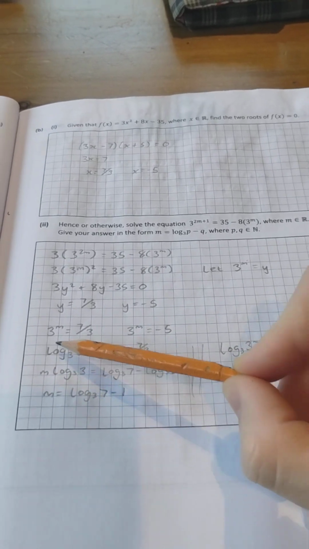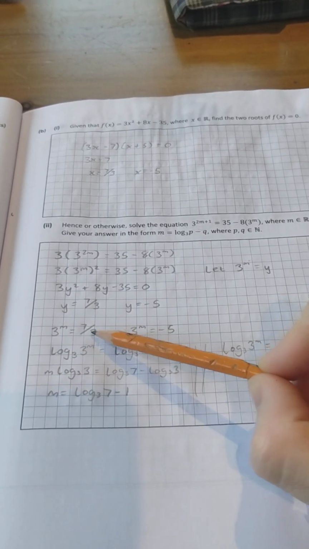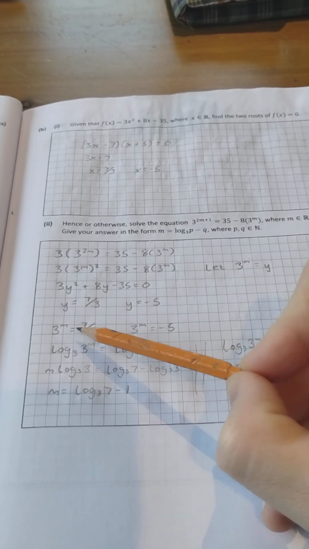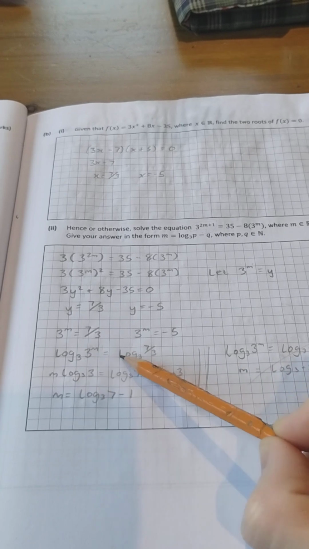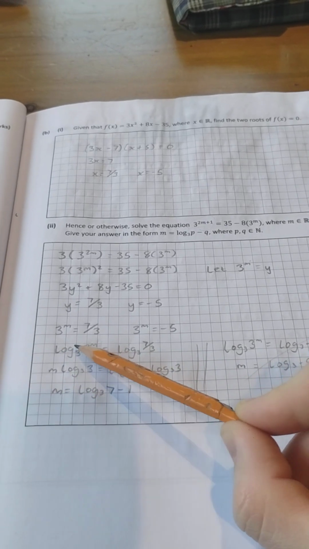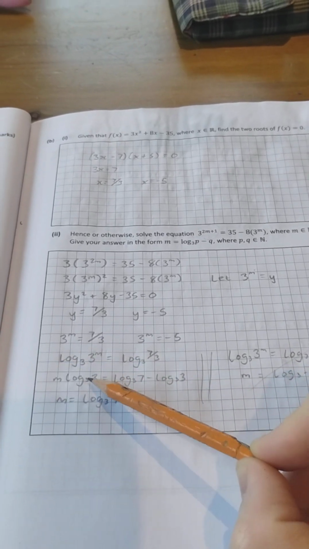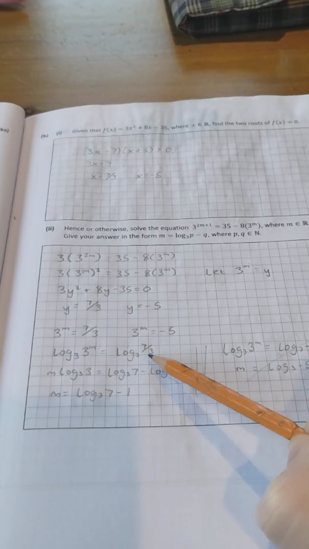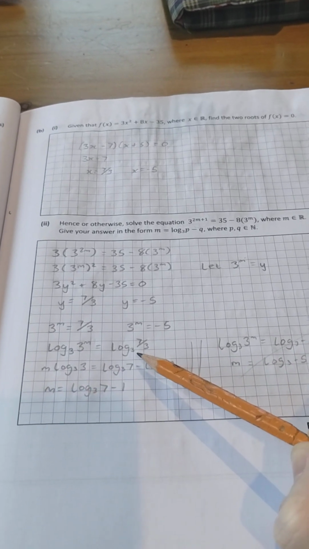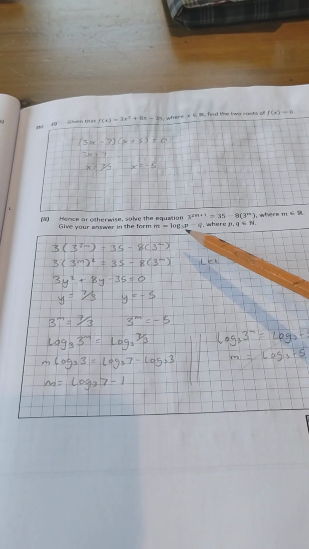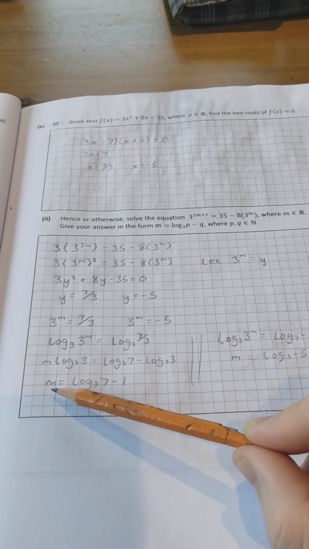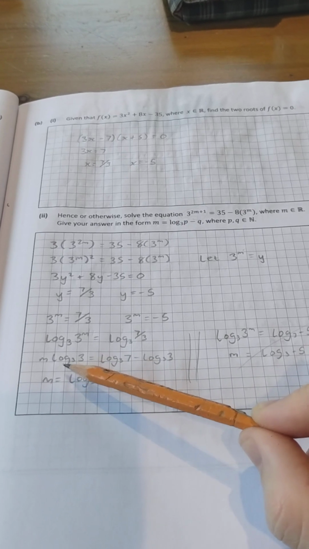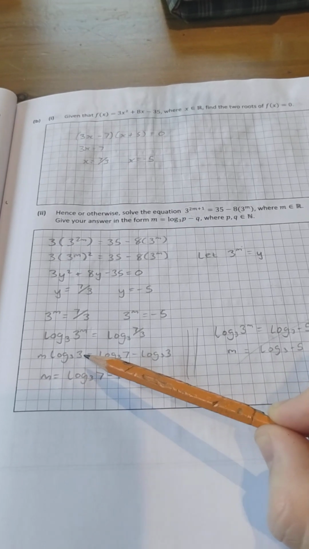This is where the logs come in. When we're here, you can use your fancy button here if you want to, or you can just log both sides, which is what I've chosen to do, log both sides. M power is rule 3 in our log, so you can bring it to the front, and then I'm going to divide over here. I've split this up, but I don't really think you need to. Oh, although no, because they want you to leave it like that, so you do. So division is take away. You're going to divide it. Now, a nice thing, log 3 equals 1.